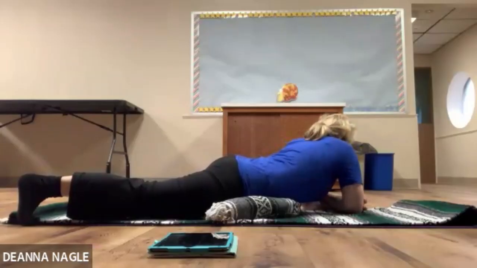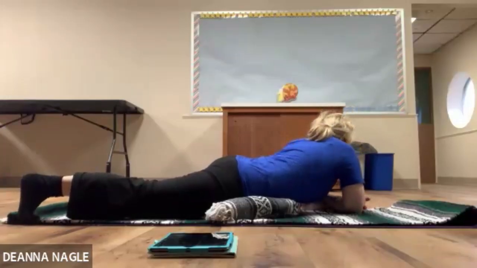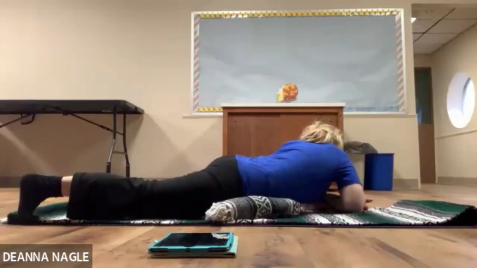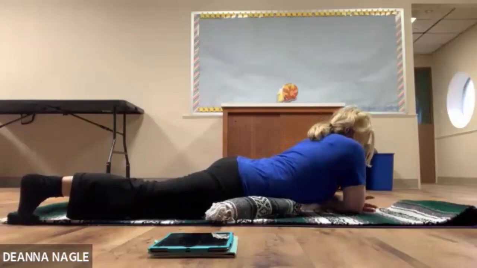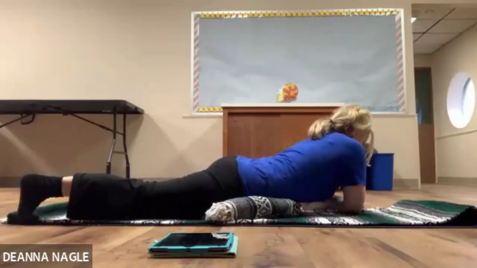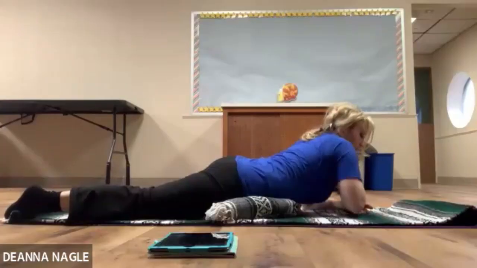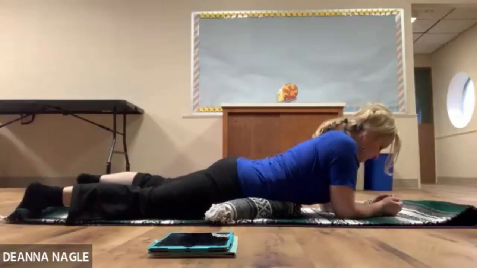If one side feels a lot tighter than the other, you might also feel what's going on in your spine when you do this. Really good for opening up the lower vertebrae in your spine. One more. And then make your way back to the center.